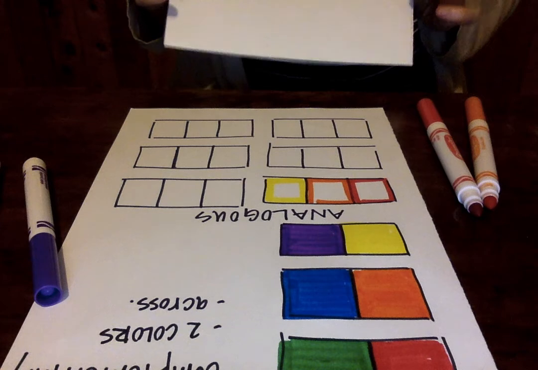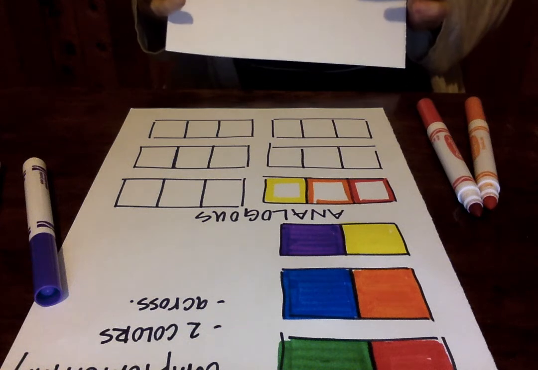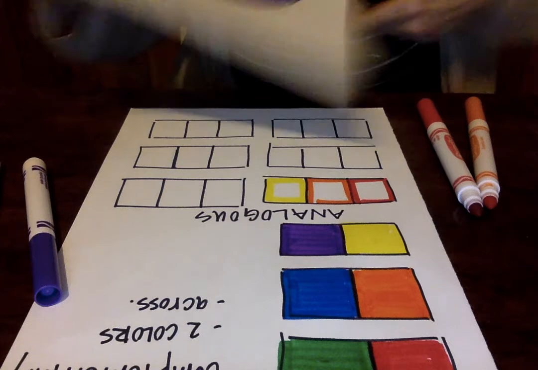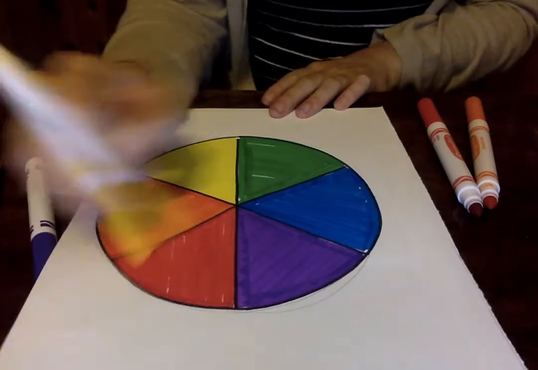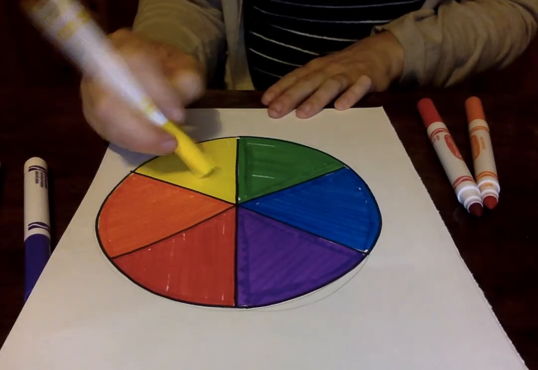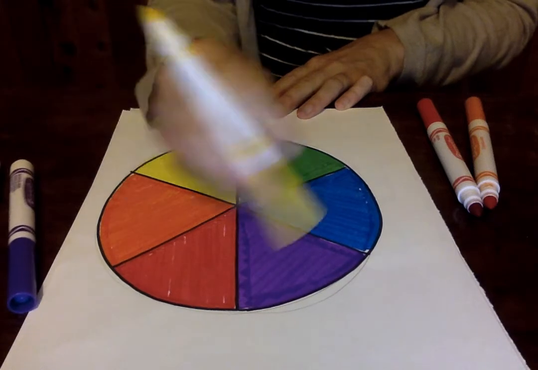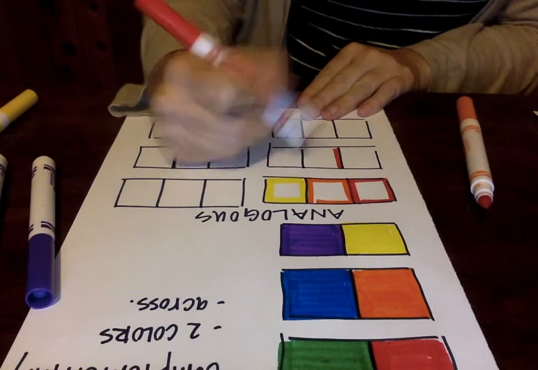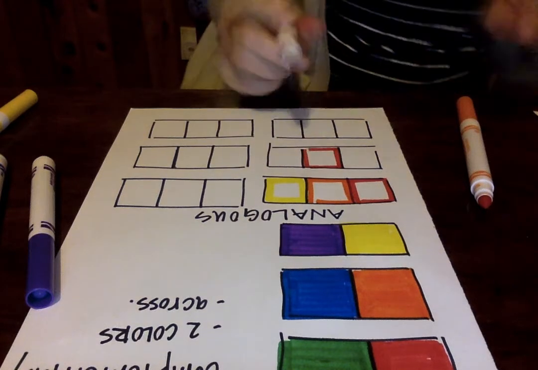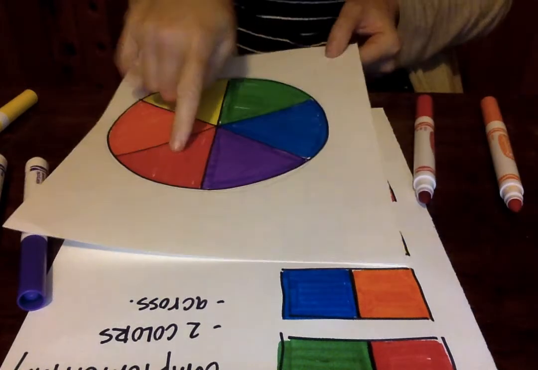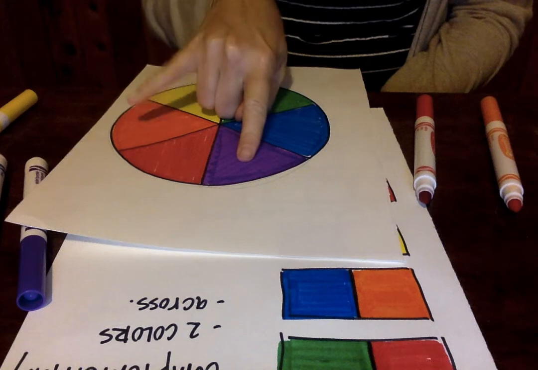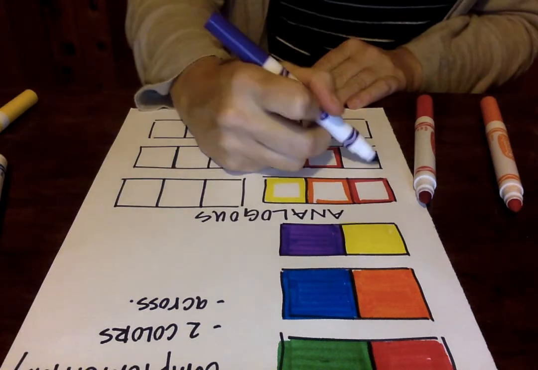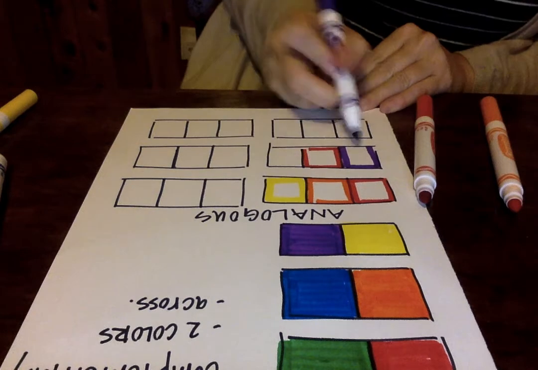Red is also an analogous group with purple and orange. You see that? Now you can see it. So if we think about red, red is a group this way. Red is a group this way. Red is also in a group this way. So again, just starting with red, this time if I put red in the middle, who are the neighbors? Violet and orange.